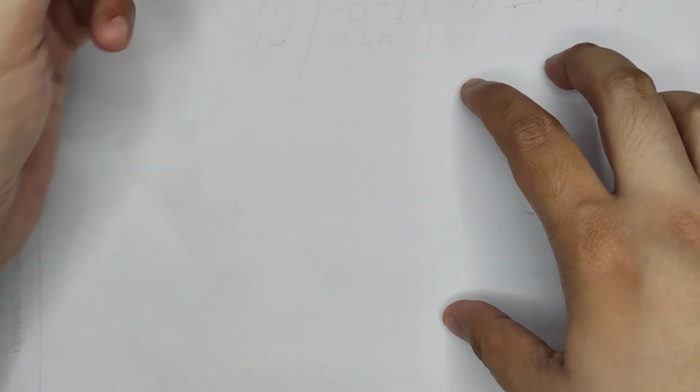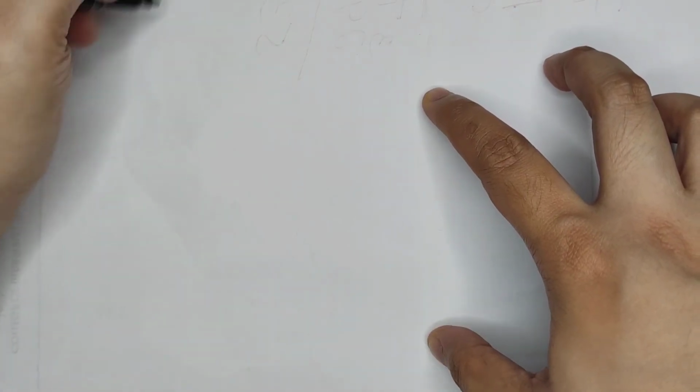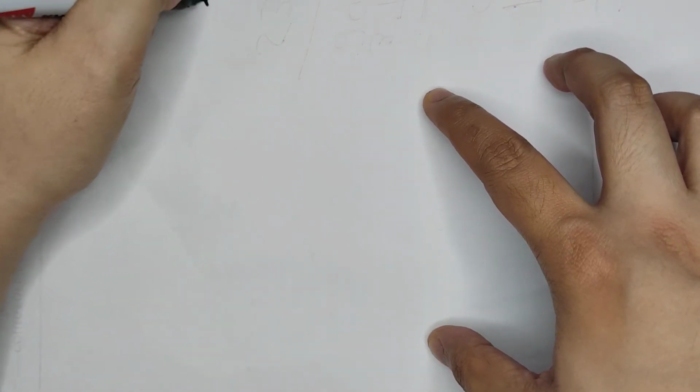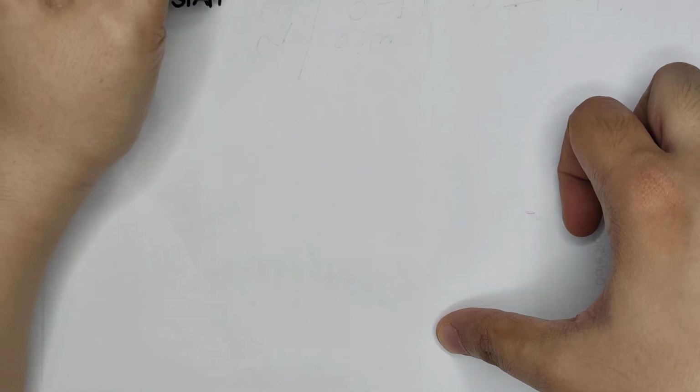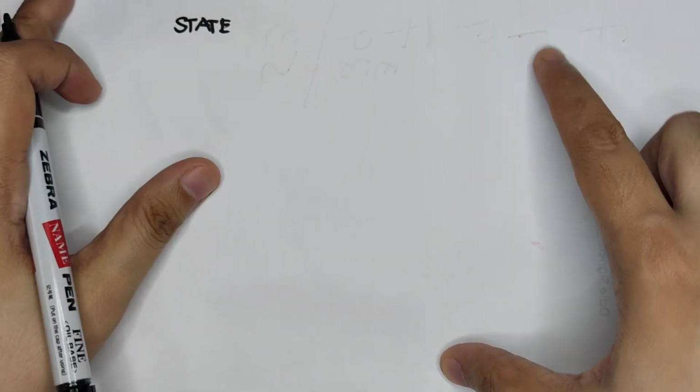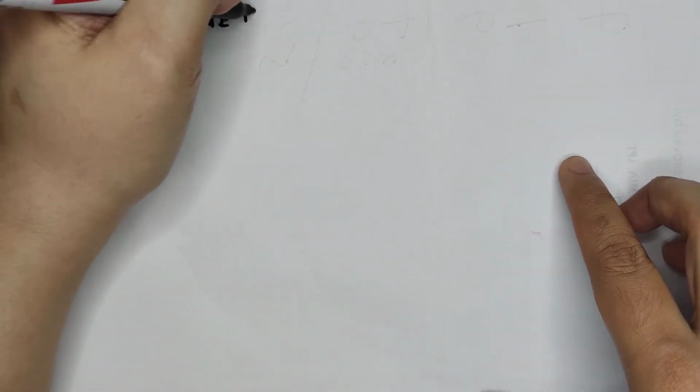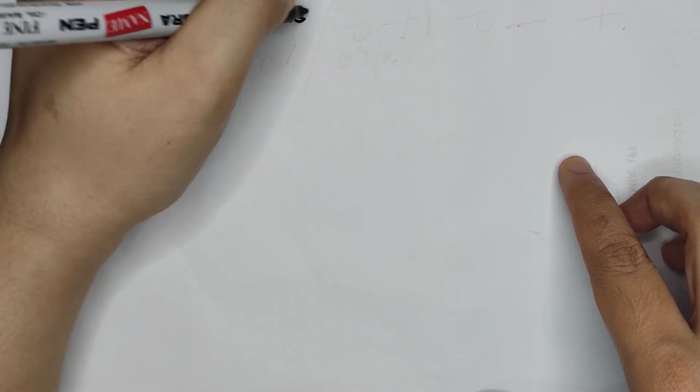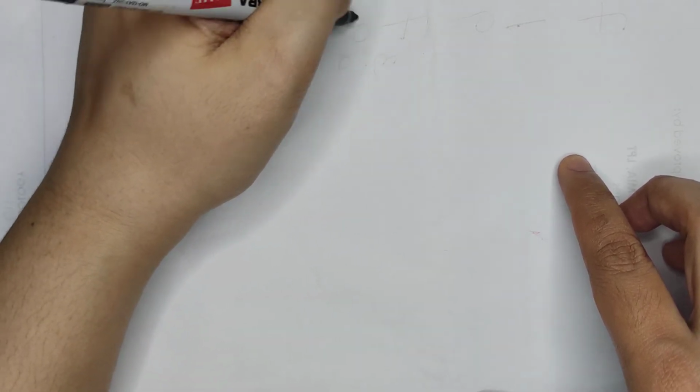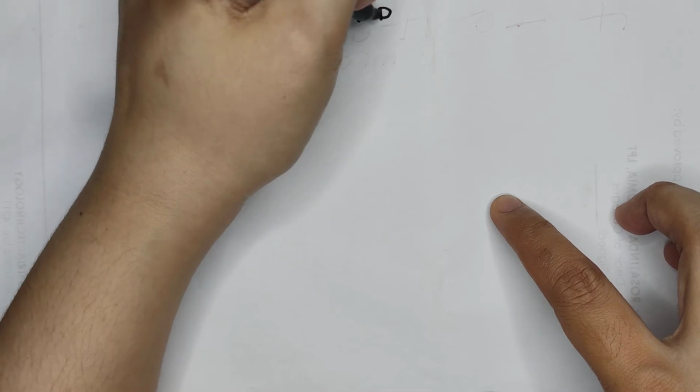So let's start our tutorial. We have state transition diagram.